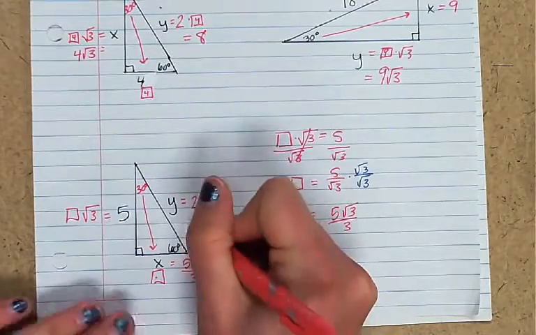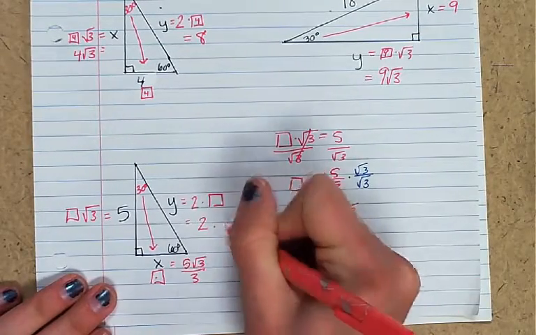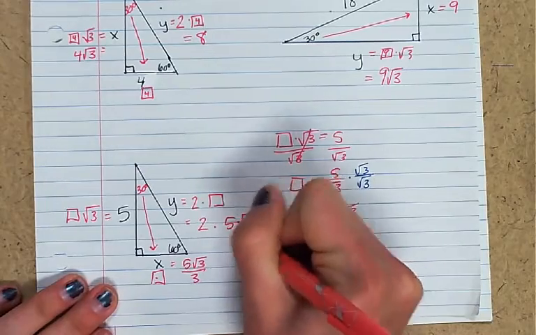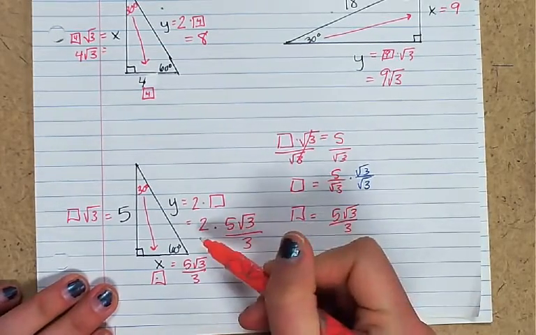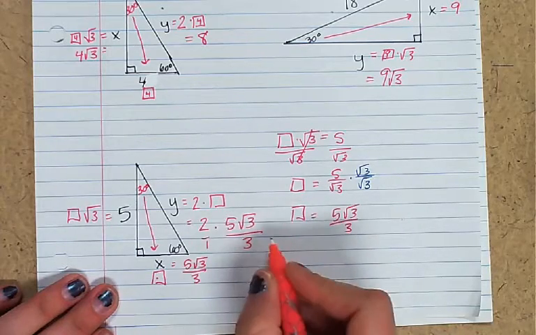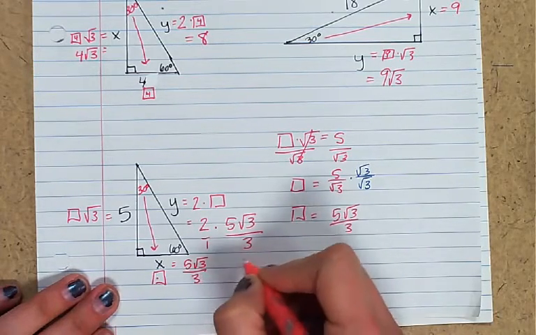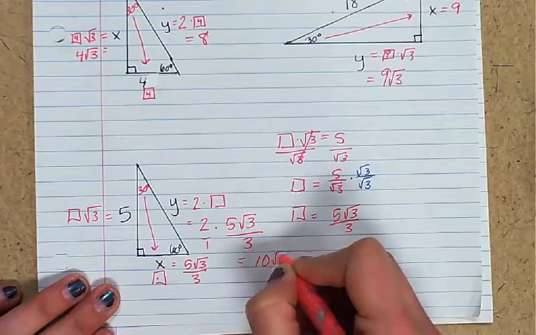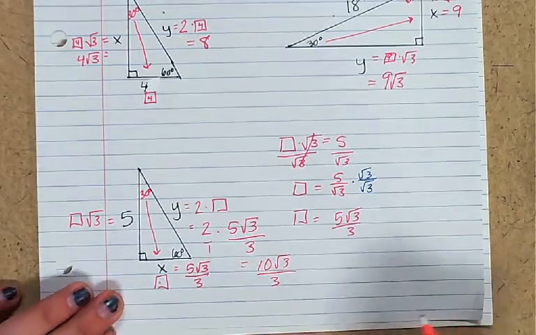So then for y, we have to do 2 times that box. And remember, 2 as a fraction is just 2 over 1. With fractions, we just go straight across. So our y value there is going to end up being 10 root 3 over 3, which you cannot simplify.